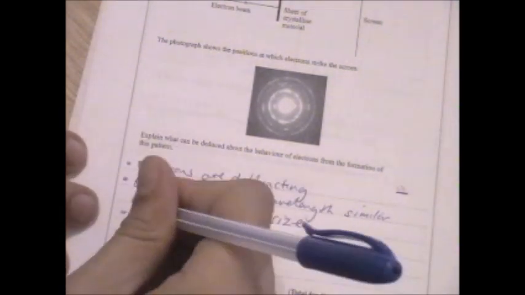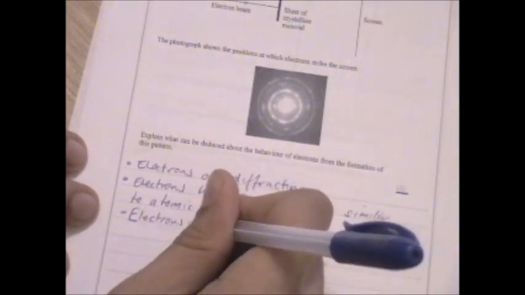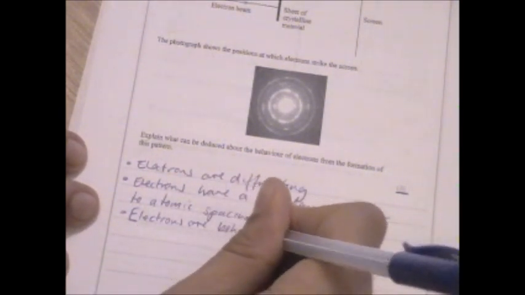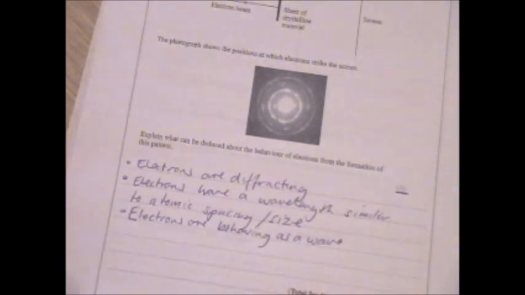wave-like behaviour. So we need to state very clearly here that electrons are behaving as a wave. Okay, so you might want to state that one earlier in terms of logic, but in terms of 3 points that will get you the marks, those are the 3 points.